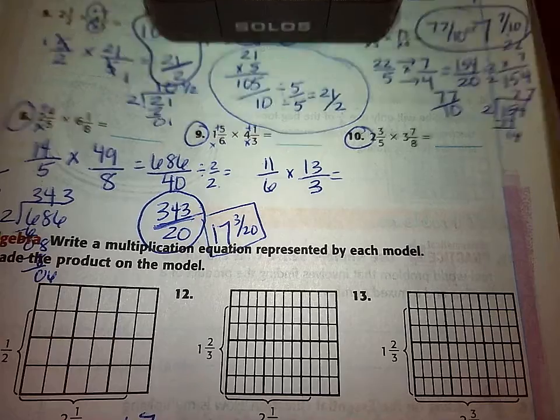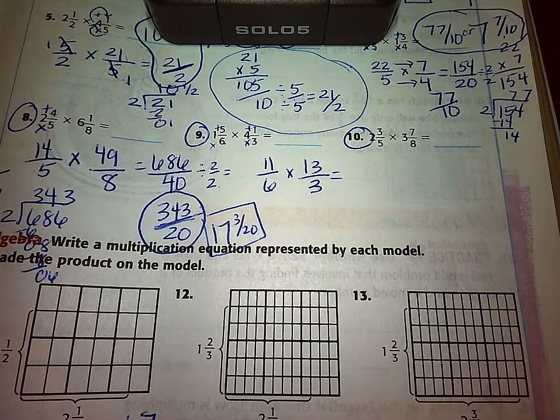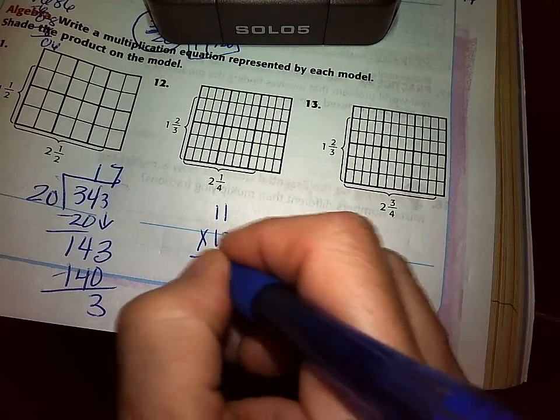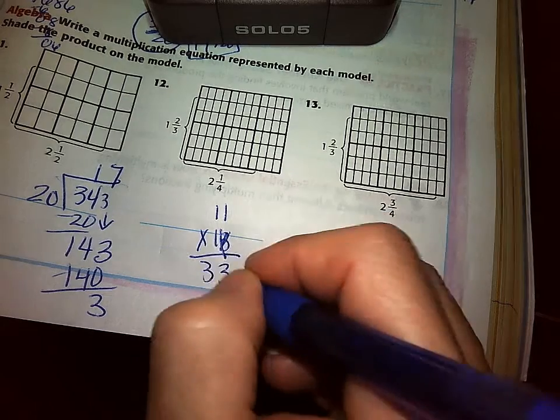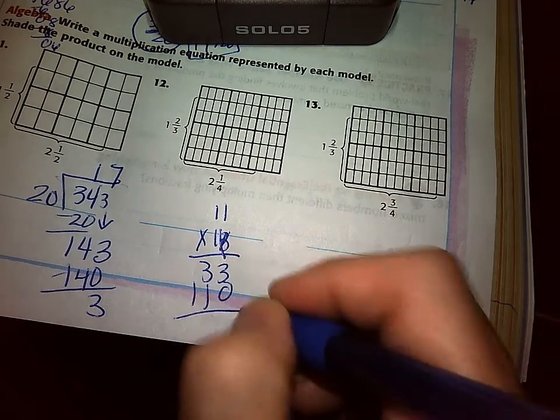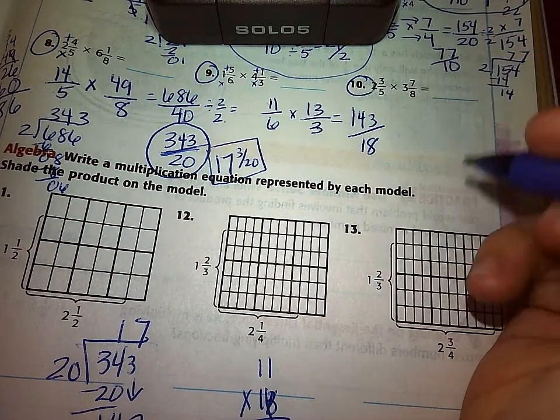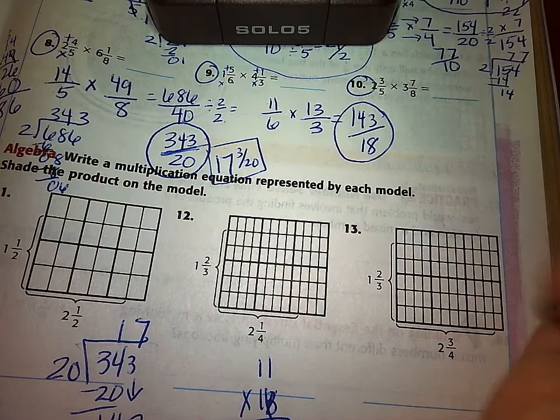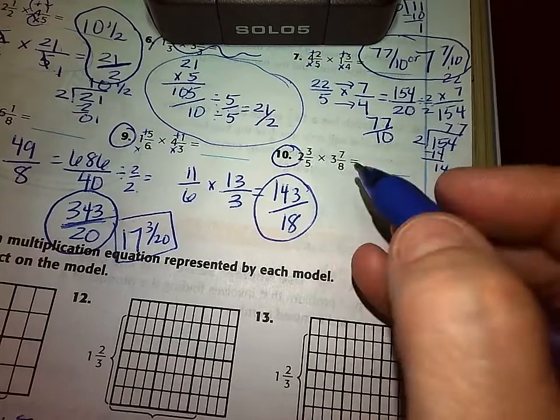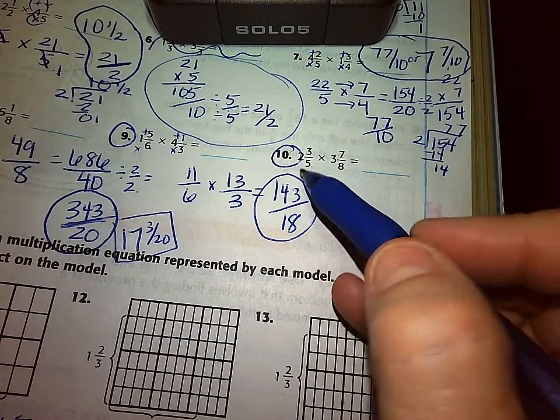So we have to just multiply it out. 11 times 13, you would have finished that, crossed it off, made a 0, 1, and 1. 143 over 18. And that's actually the final answer. Last one, you guys. Check your work here.